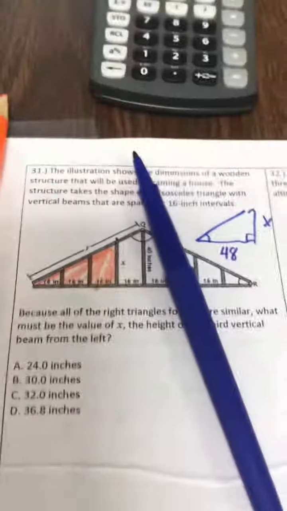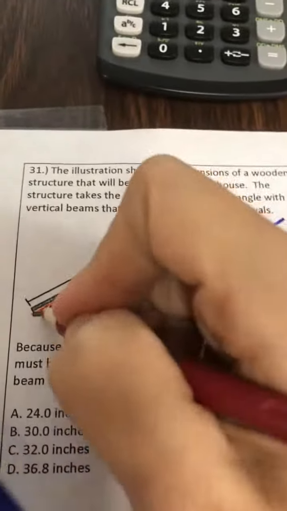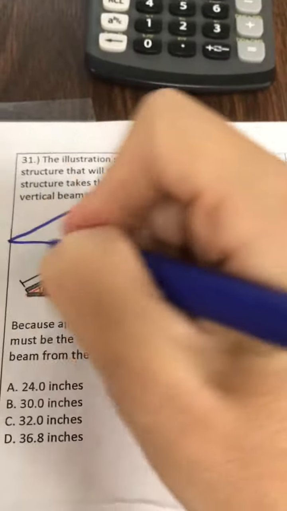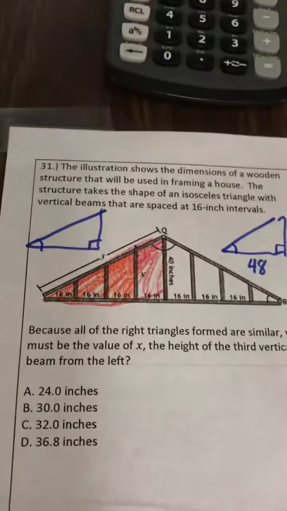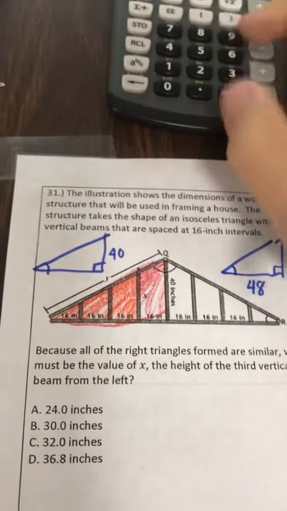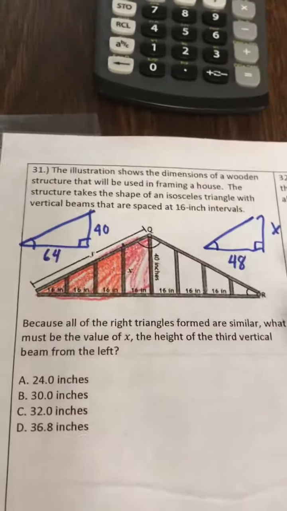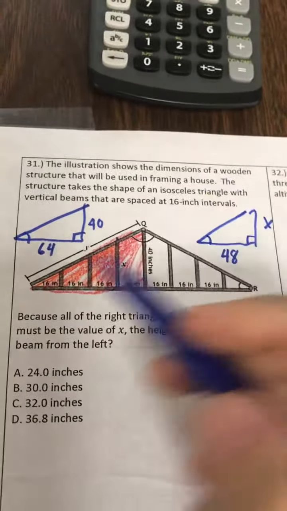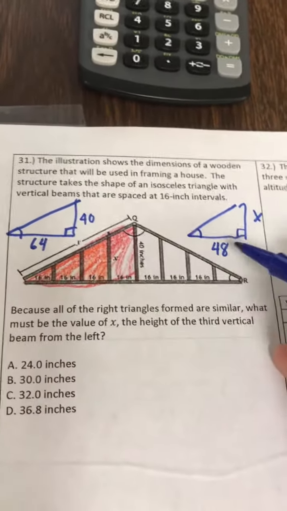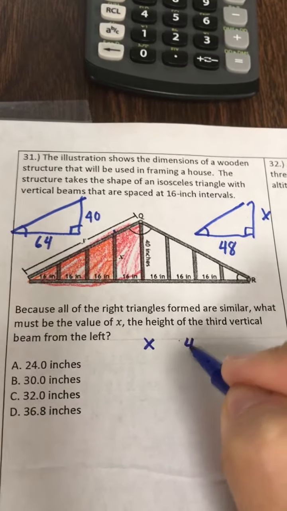So now my eyes are focusing in on this whole triangle, right? That one and that one. So this is 40 inches, and this is 16 times 4, right? And that'd be 64. Now, we know that because of the angle similarity theorem, these should set up to make the same ratio. So I'm going to use the smaller one first, listing least to greatest: X and 48.